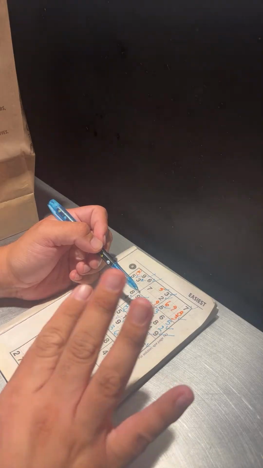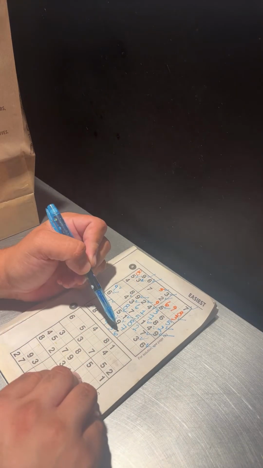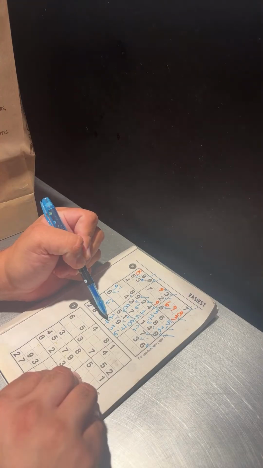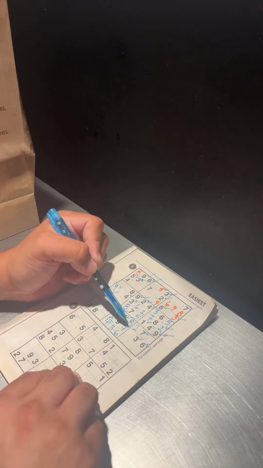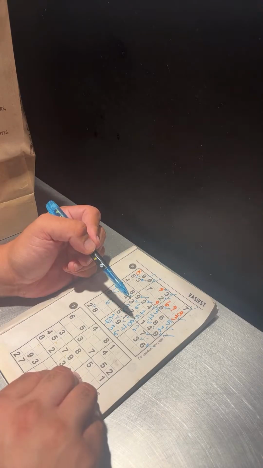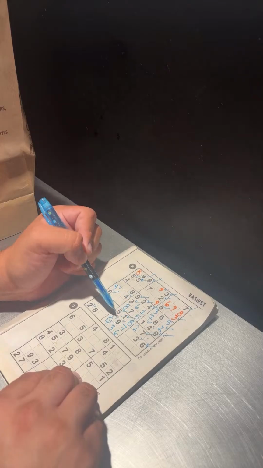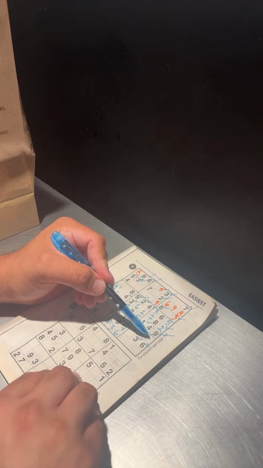4. Let's look for 4, guys. 4 is right here, vertically. 4 right here, horizontally. And there's 4. 4 can appear here because there's no repetition of 4s. And it can appear here.